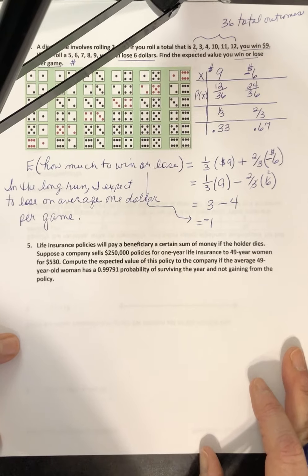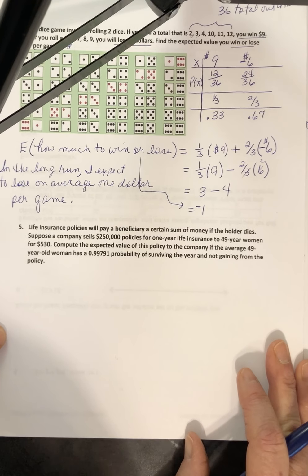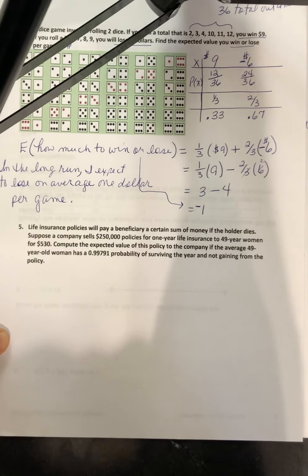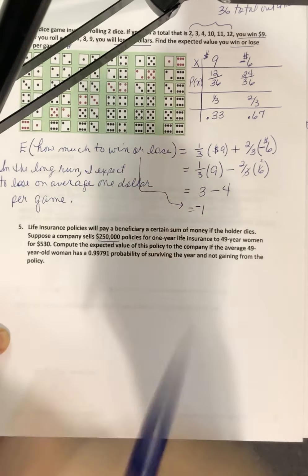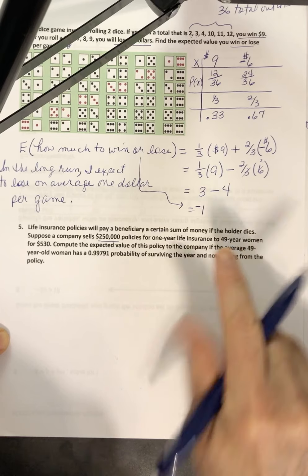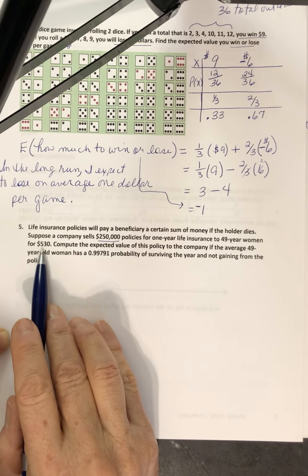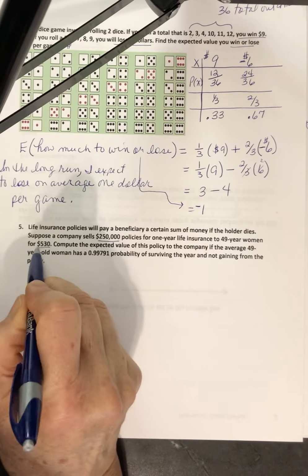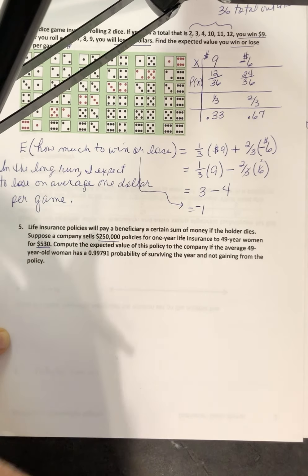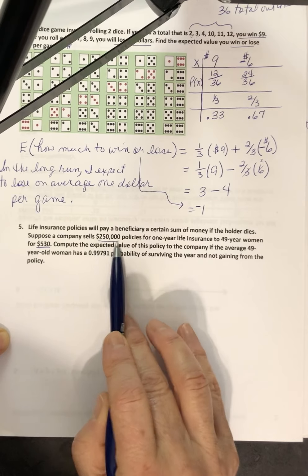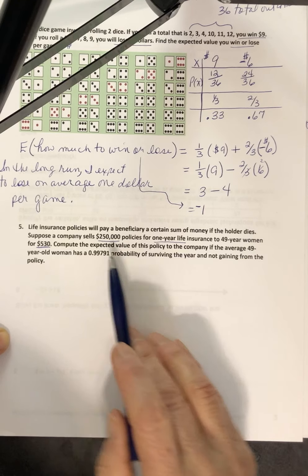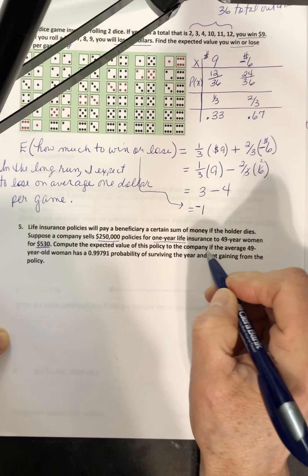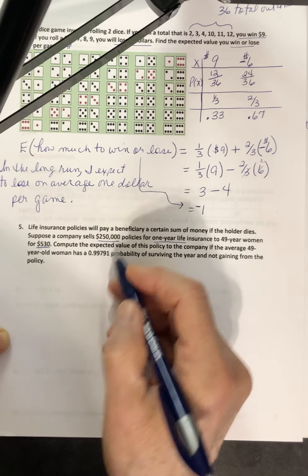I've got life insurance policies that will pay a beneficiary a certain amount of money if the holder dies. Suppose a company sells $250,000 policies, so this is the amount of the policy, we call that the face value, for 1 year life insurance to a 49-year-old woman for $530. In other words, whoever takes that policy out is going to lay down $530, and they're going to get this face value of the policy, and this is for 1 year.